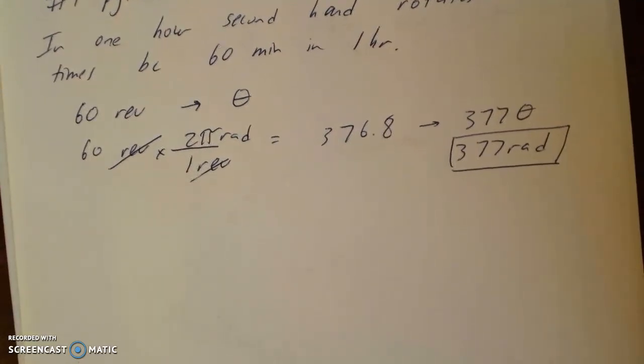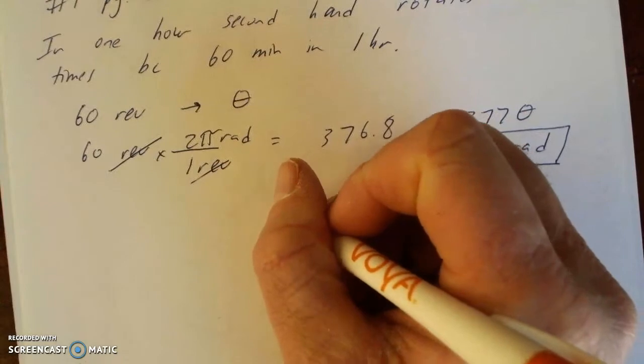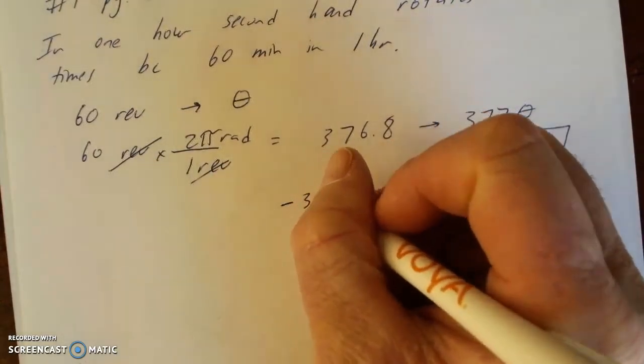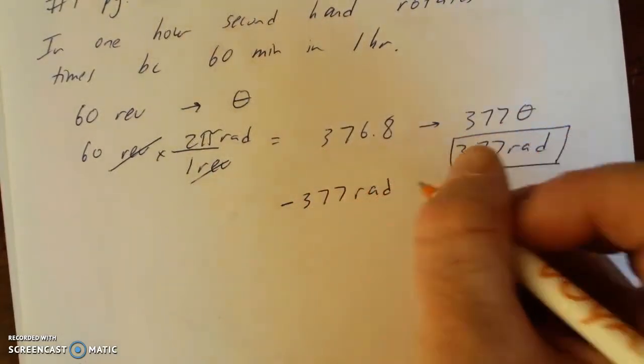But there's one thing that we need to remember about this, that is the second hand is going clockwise, and the notation with angular displacement is that counterclockwise is the positive direction, so we're going to have to report our value here as negative 377 radians.